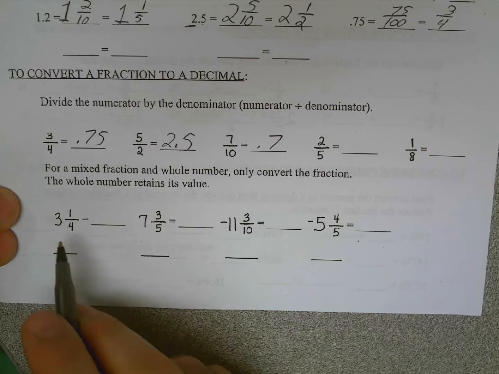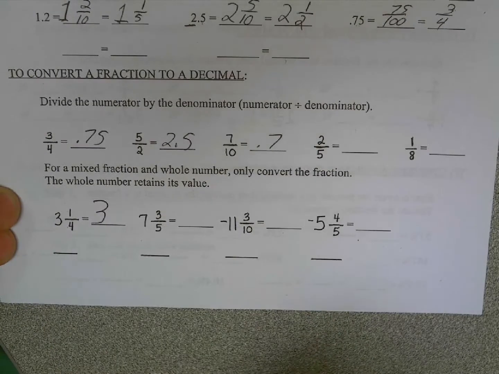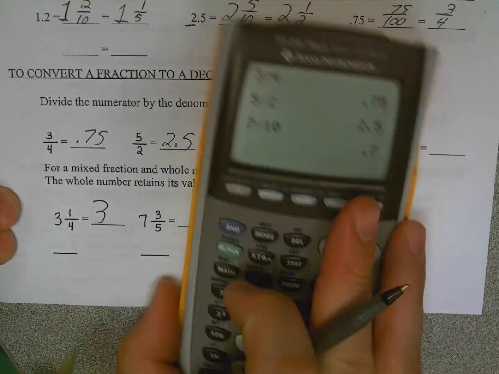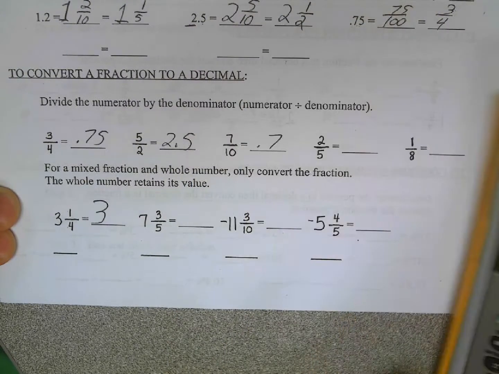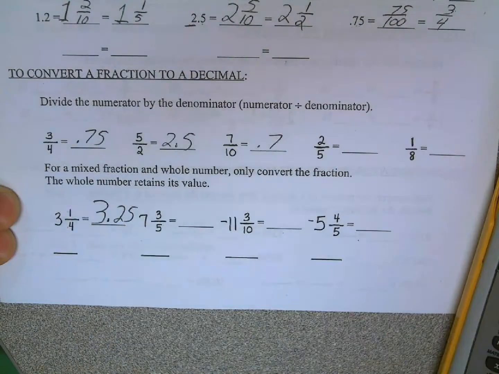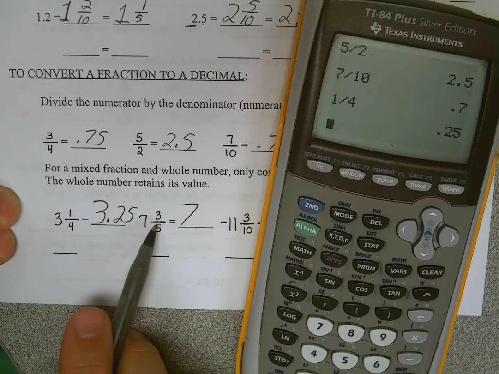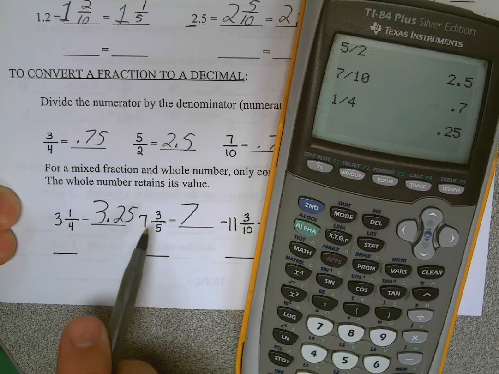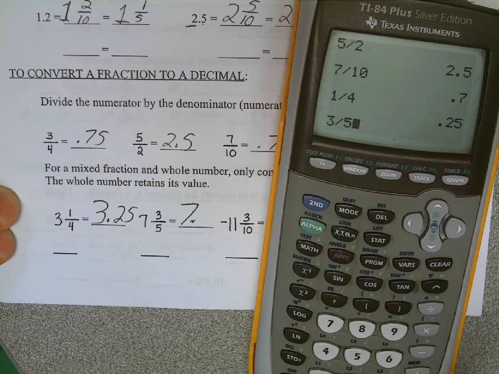look at mixed fractions. Remember, this is 3 wholes. So 3 wholes, and then 1 divided by 4. 1 divided by 4 is 0.25. So 3 wholes and 0.25. 7 wholes, and then this fraction bar means divide. 3 divided by 5. So 7 wholes, whatever 3 divided by 5 is.